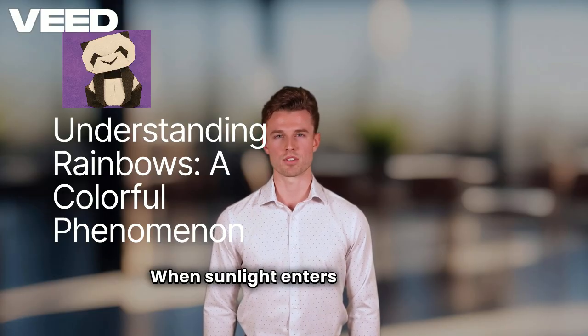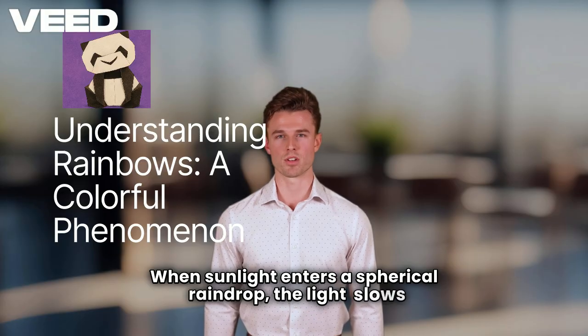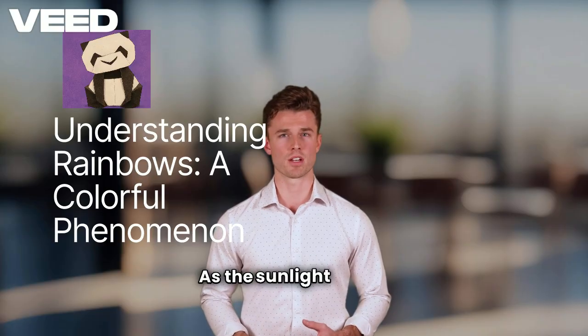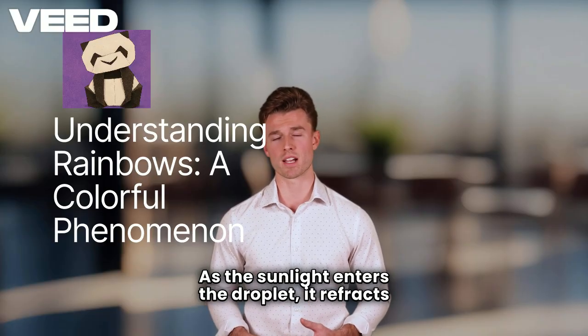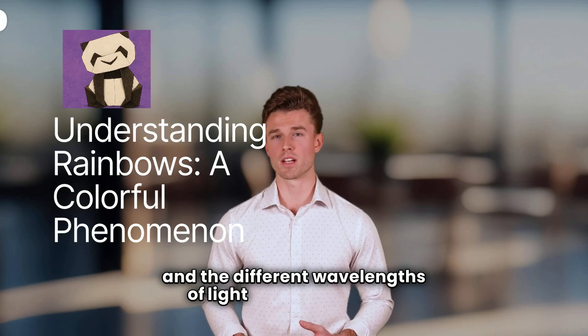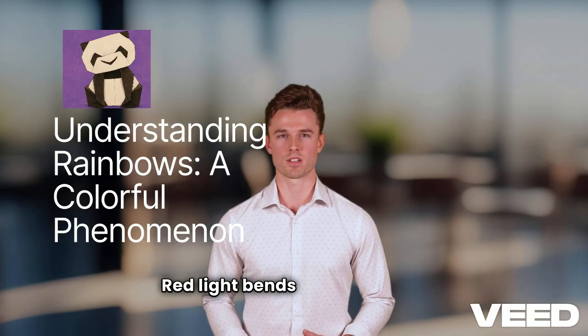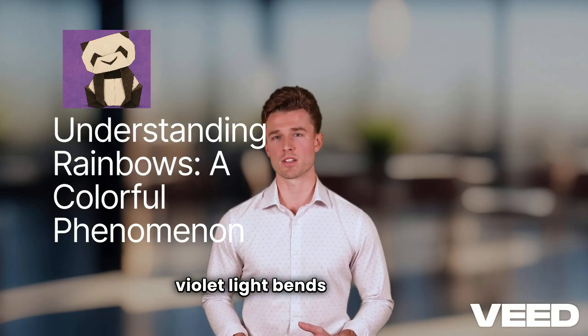When sunlight enters a spherical raindrop, the light slows down and bends because water is denser than air. As the sunlight enters the droplet, it refracts, and the different wavelengths of light separate slightly because they travel at different speeds. Red light bends the least, while violet light bends the most.